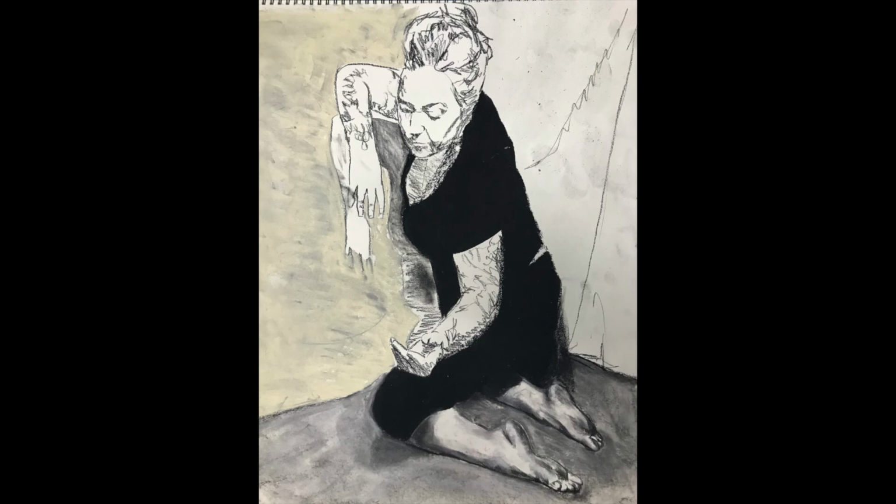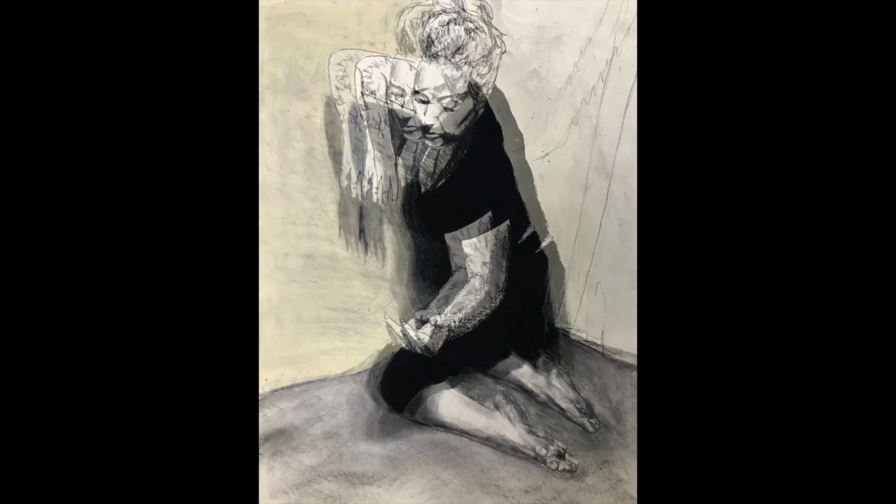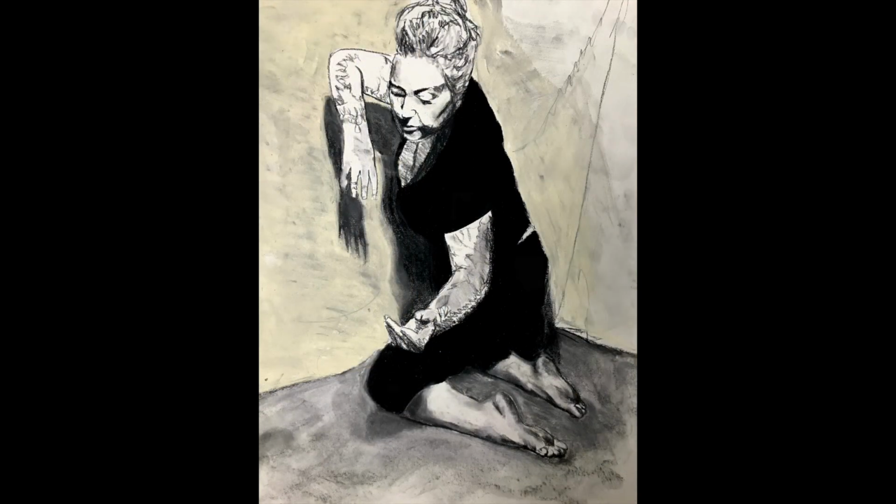Don't forget about establishing your background as you build up your drawing. I like to use a cream just to keep it very monochromatic, but also establish a little difference within the composition.